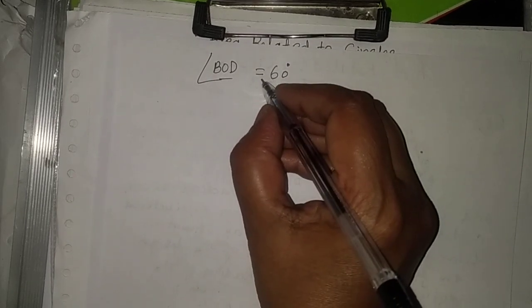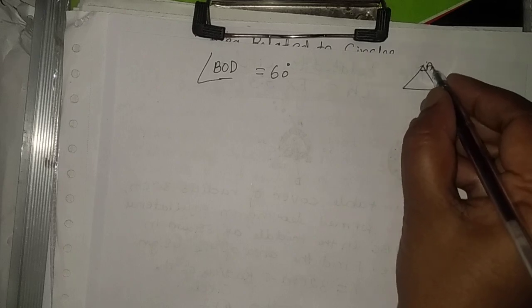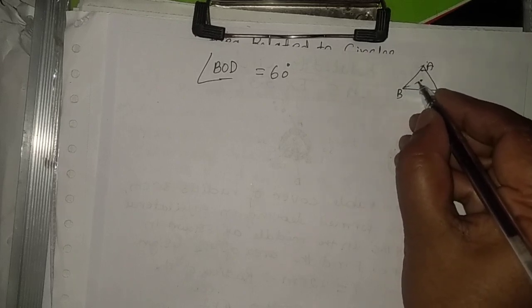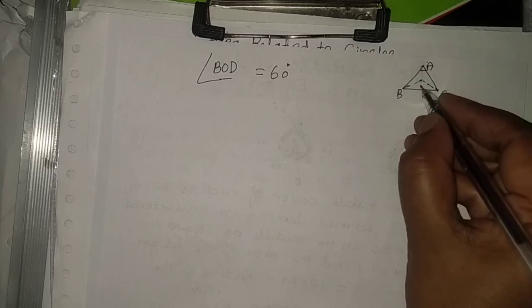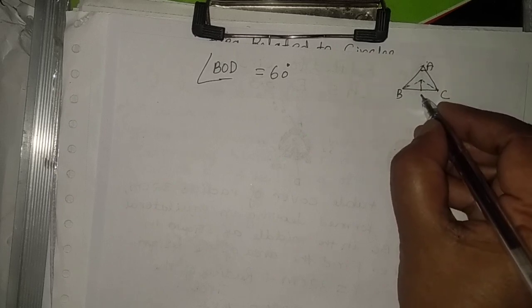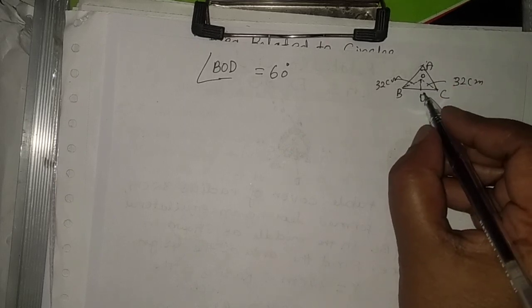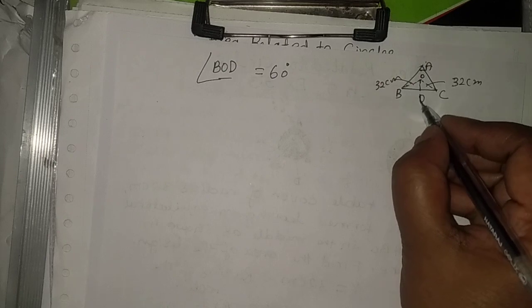I'll just roughly draw the triangle here. Since this is on the next page, this is A, this is B, this is C, this is the center O, then here this is D, and this side is 32 centimeters, this is 32 centimeters.